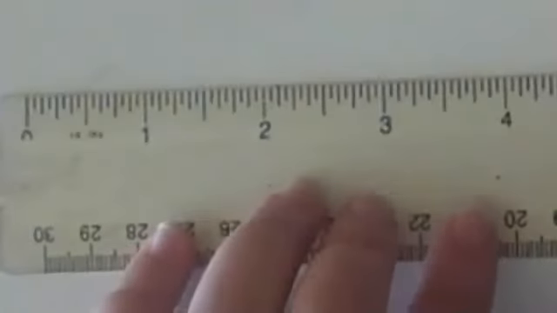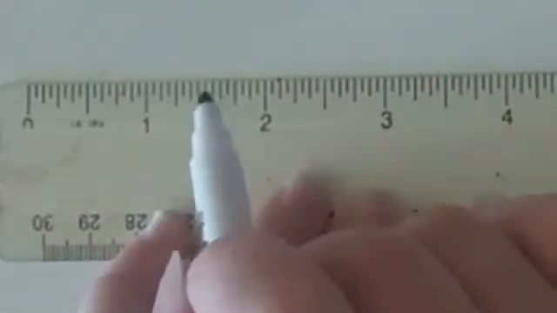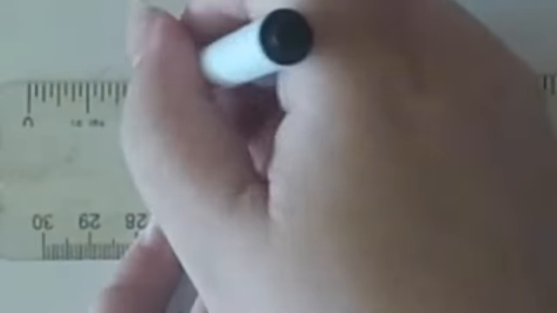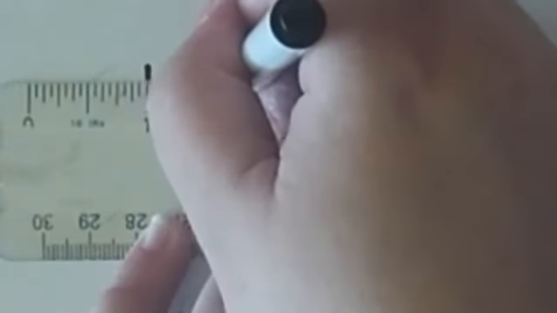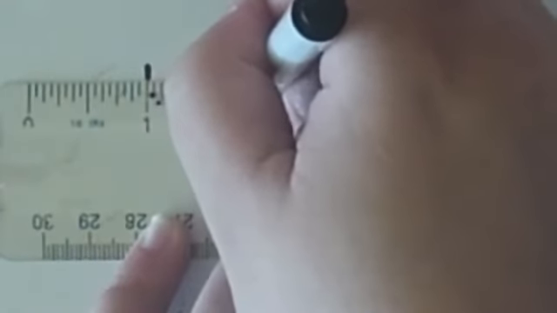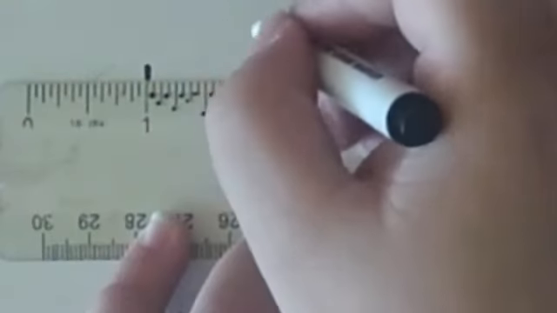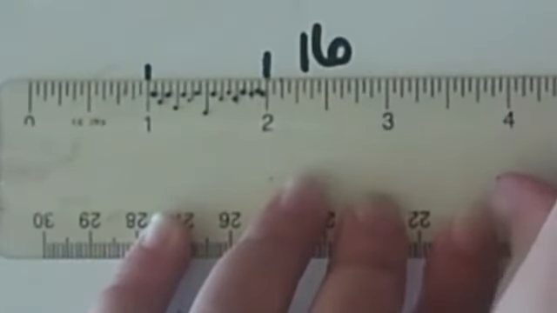Okay, so for an inch ruler, what you're looking at is all these little things in between. Just like we did with the last one, the first thing we need to do is count how many we have in between. So this is my whole number, this is my whole number. Let's count. 1, 2, 3, 4, 5, 6, 7, 8, 9, 10, 11, 12, 13, 14, 15, 16 to get to 2. Okay, so I have 16 spaces all together.